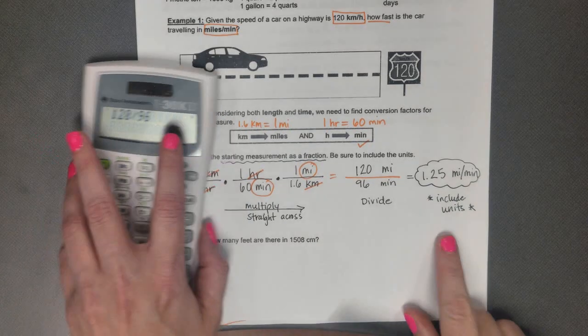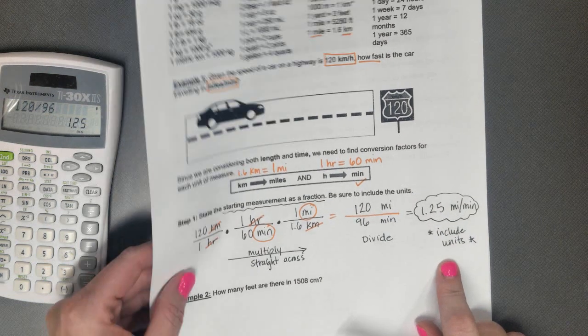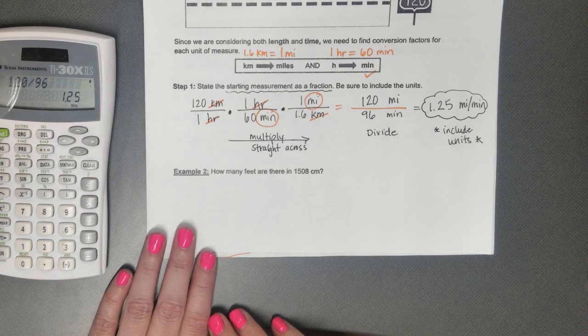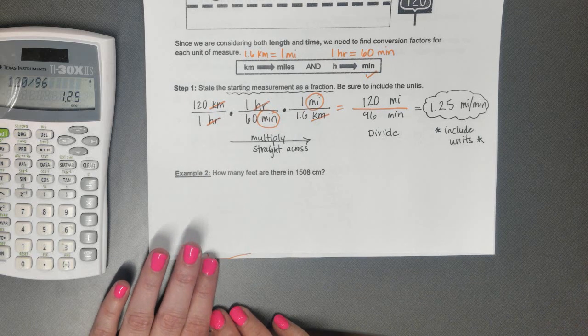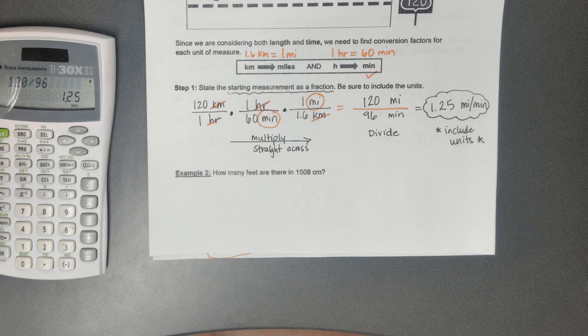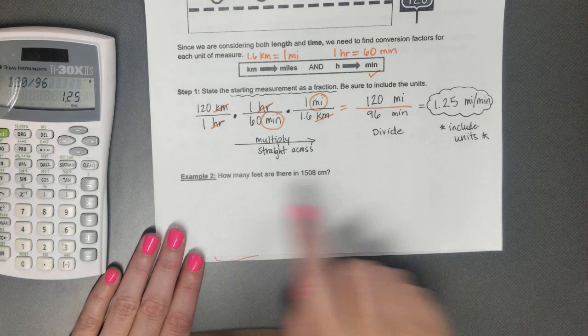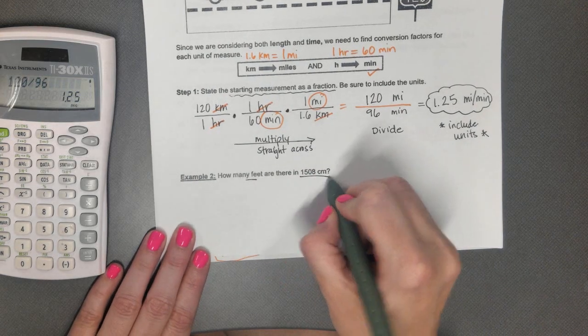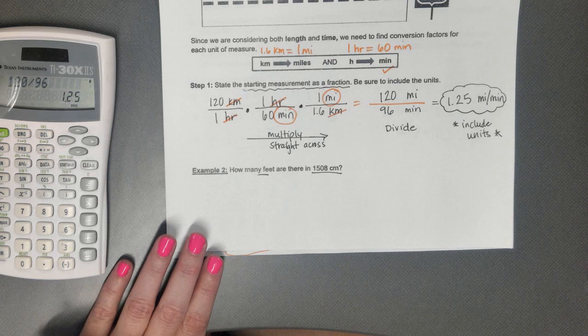Okay, so that will be part of your final answer. So you'll have to do the units for full credit. All right, we'll do one more together, and then I'll let you try the ones that are on your review worksheet, okay? Okay, so it says, how many feet are there in 1508 centimeters?